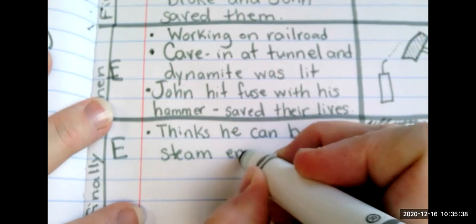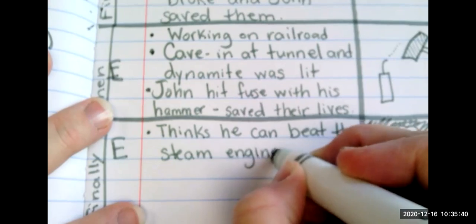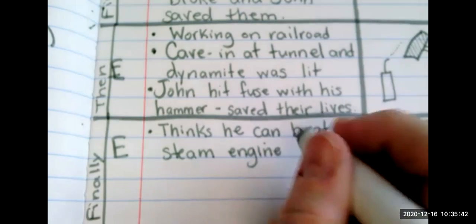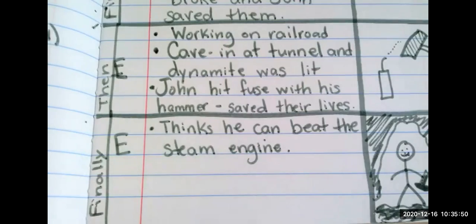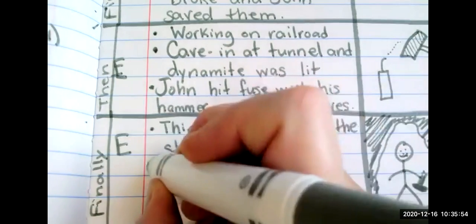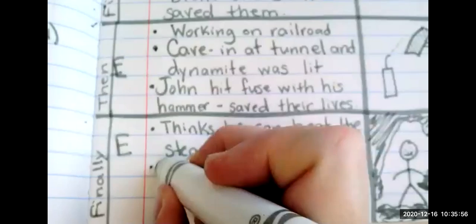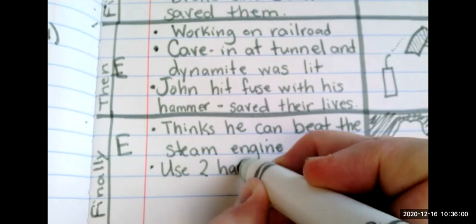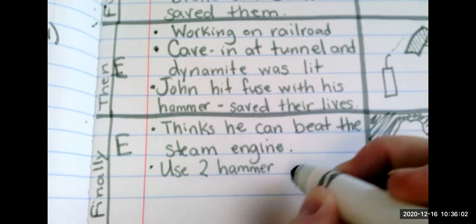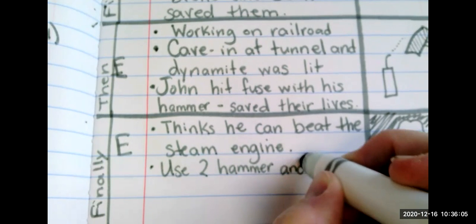And so because he thought he could beat that steam engine, what did he do? Did he just work normal, or did he work super hard, even twice as hard than normal? Instead of just using one hammer, what did he get? He used two hammers. And he was faster than that steam drill was.